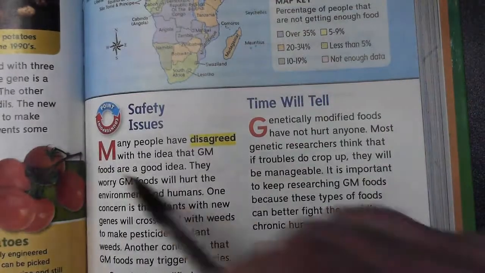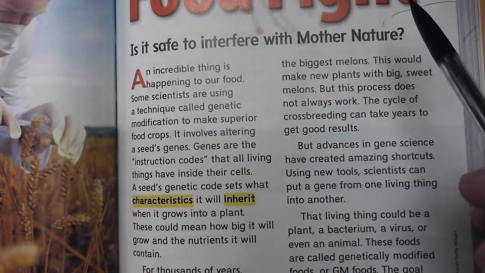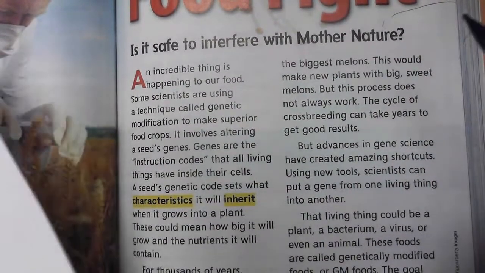Okay? This story actually goes on to other pages, but I'm just going to focus on this page for right now, and you're going to help me with some answers. Okay, now let's keep in mind that we're going to be using the RAP, right?